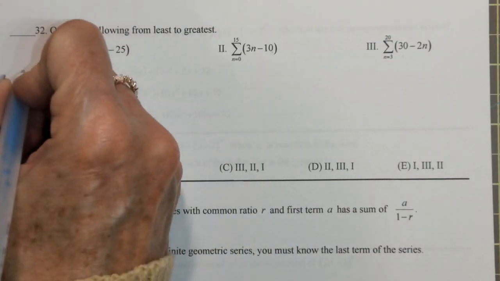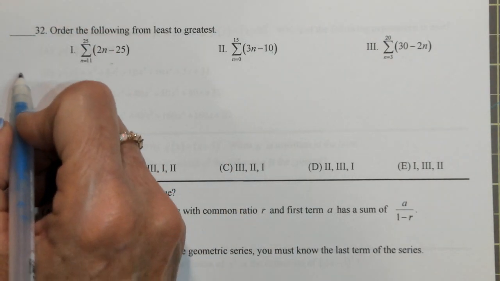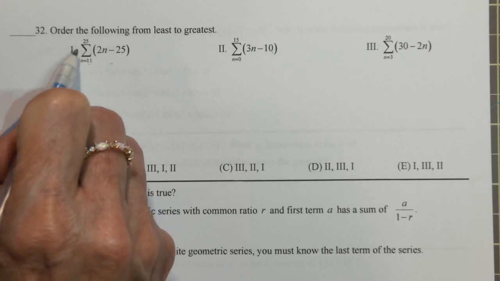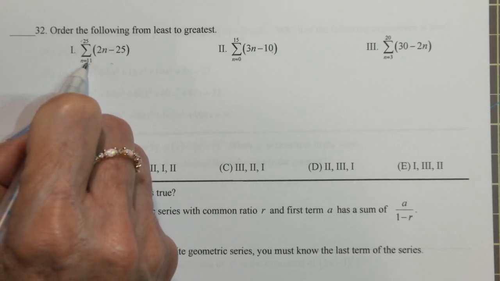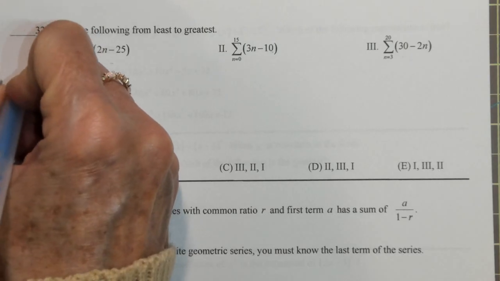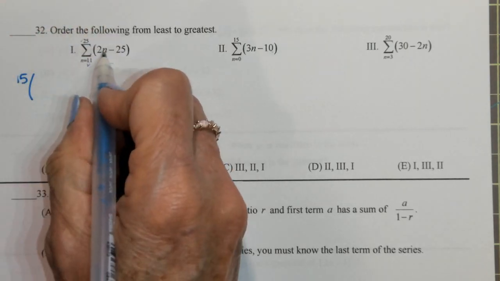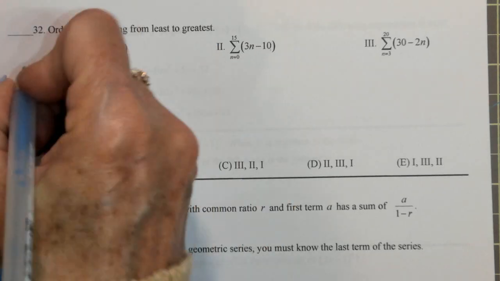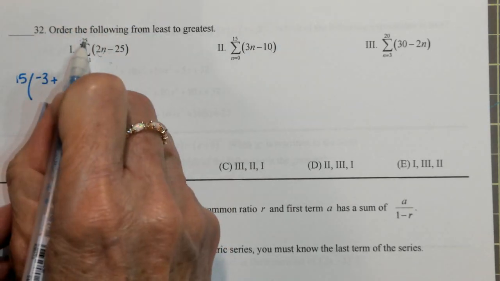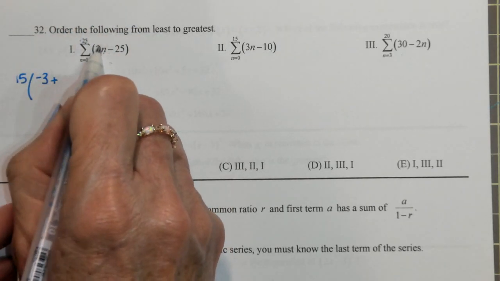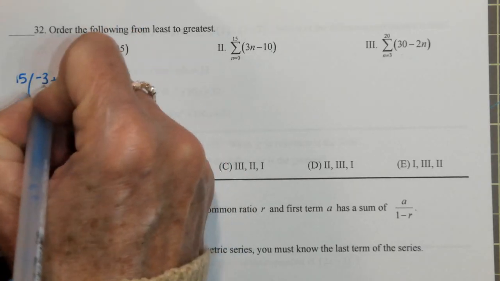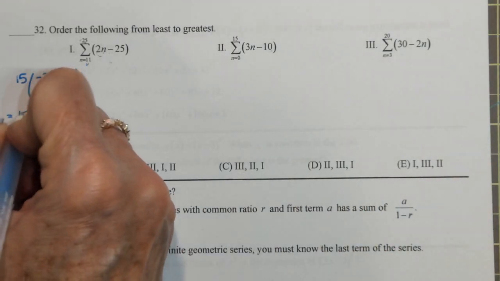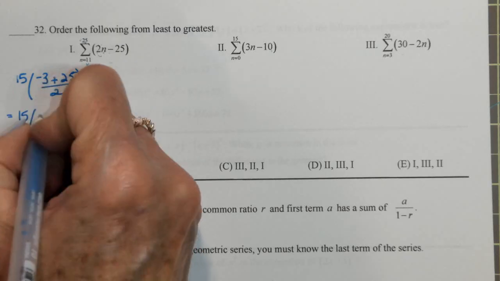Alright, so I'm using the number of terms. N is the number of terms. How many terms are there? Top minus bottom plus 1. So top minus bottom would be 14, plus 1 is 15. The first term is when n is 11, so 22 minus 25 is negative 3. The last term is when n is 25. 50 minus 25 is 25 over 2. Just need to simplify this. 15 over 2 times 25 minus 3 is 22.